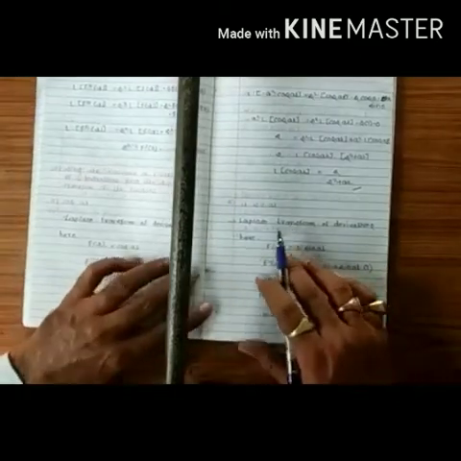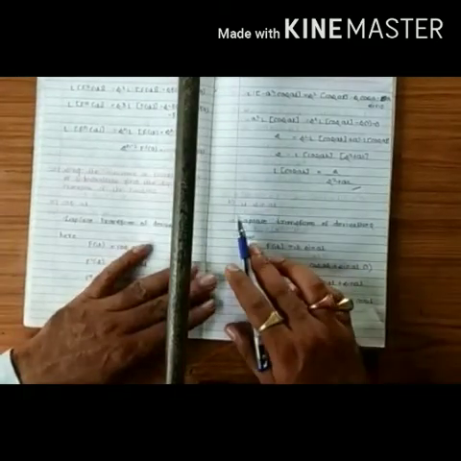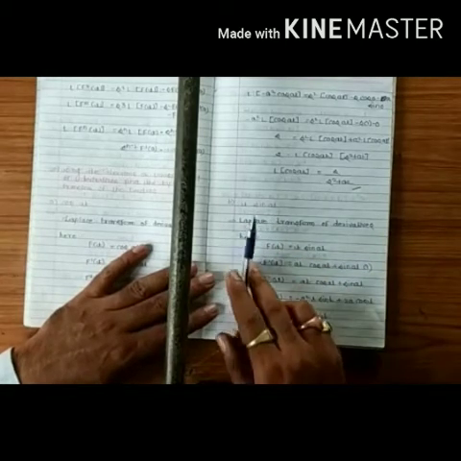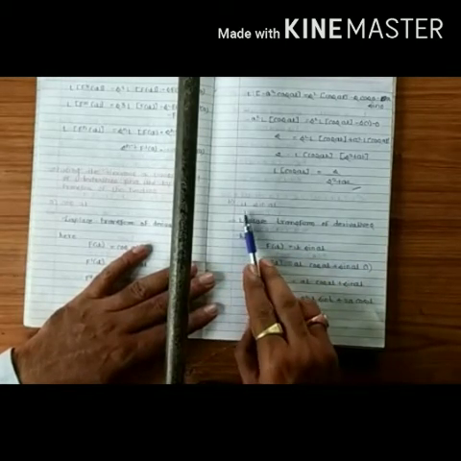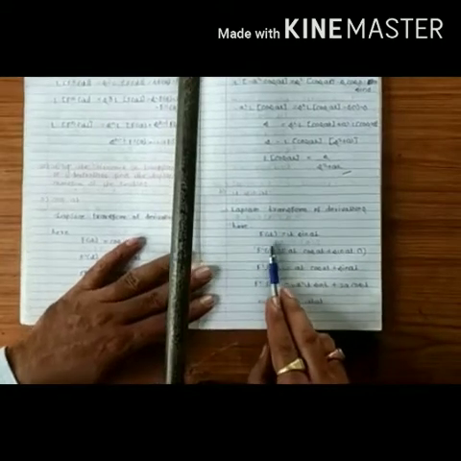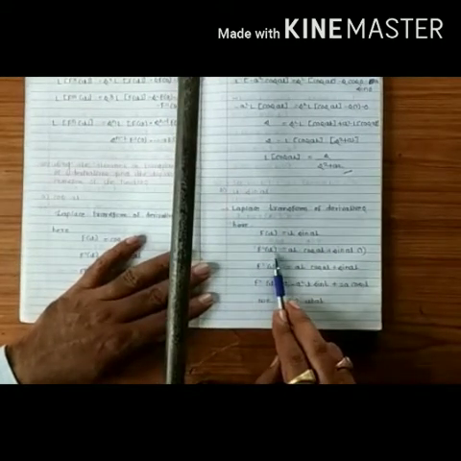Similarly, go for another example, t sin at, and we have to find its Laplace transformation. Here we assume that this is f(t). f(t) is t sin at. What is the differentiation?